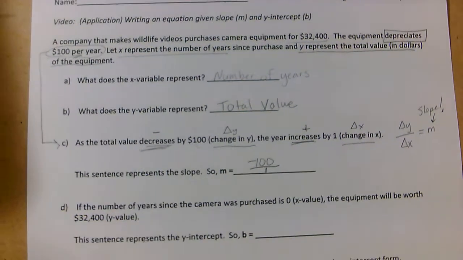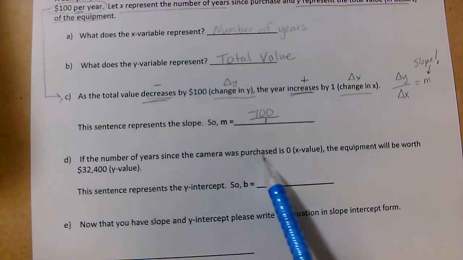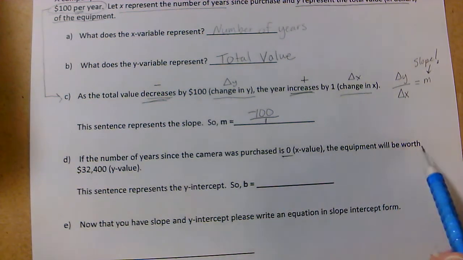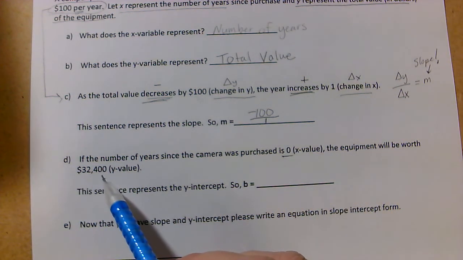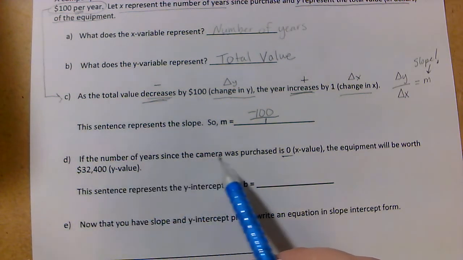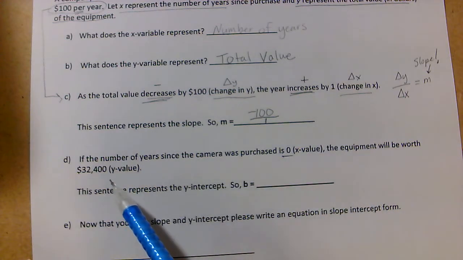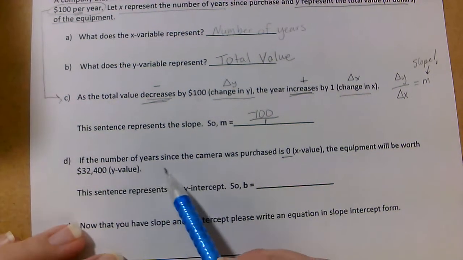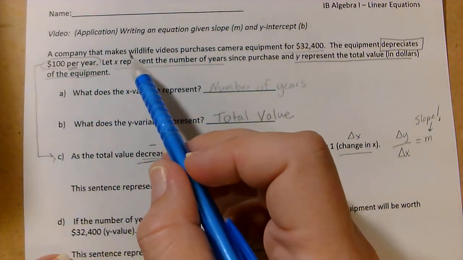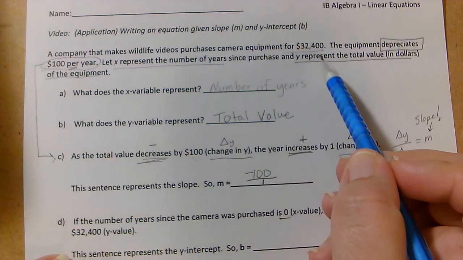Next, if the number of years since the camera was purchased is 0, the equipment will be worth $32,400. Let's look at that again. Back up at the top: a company that makes wildlife videos purchases camera equipment for $32,400.